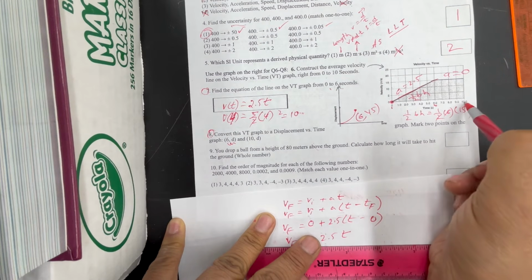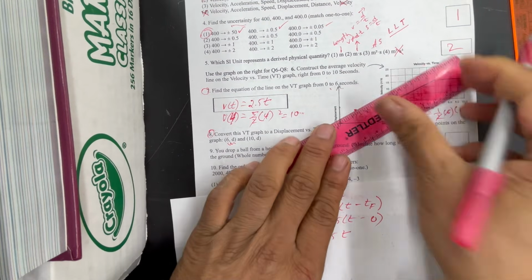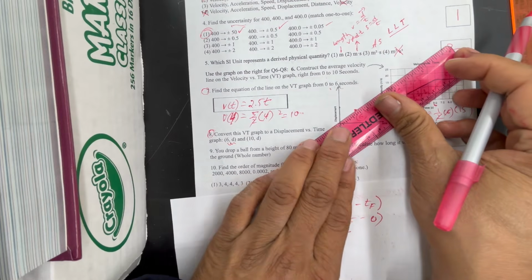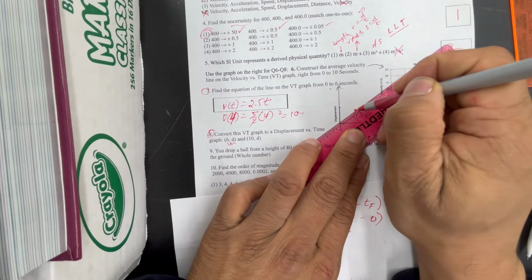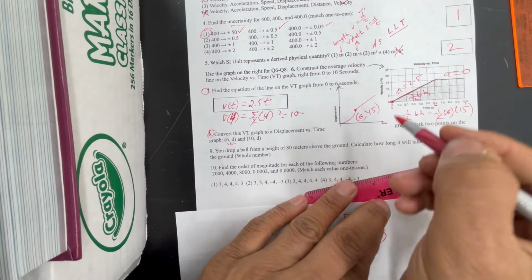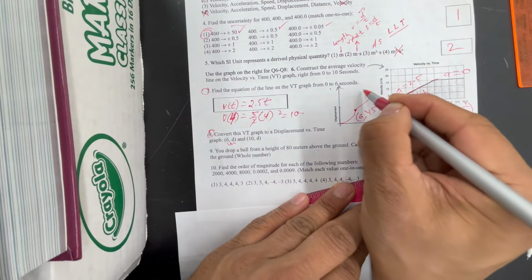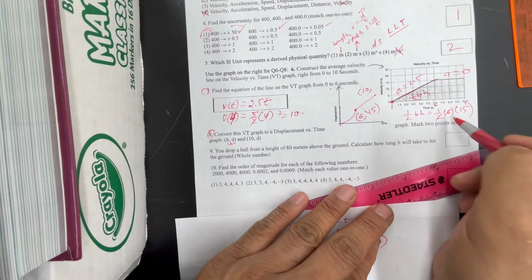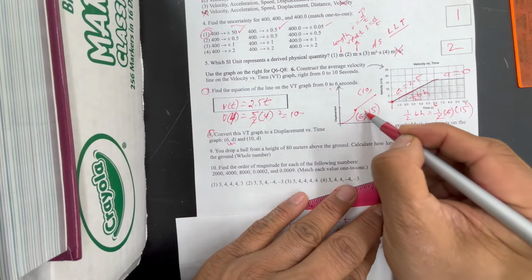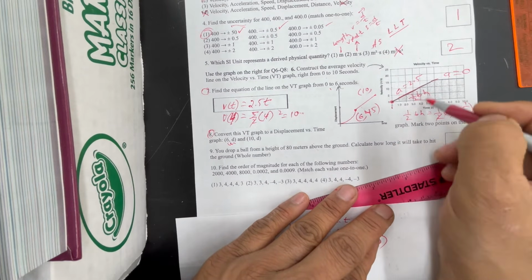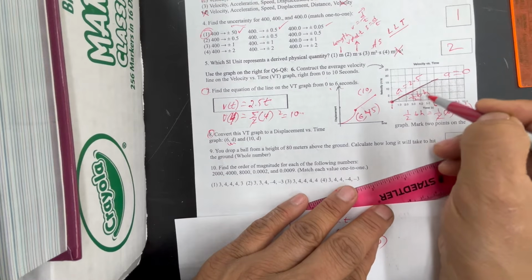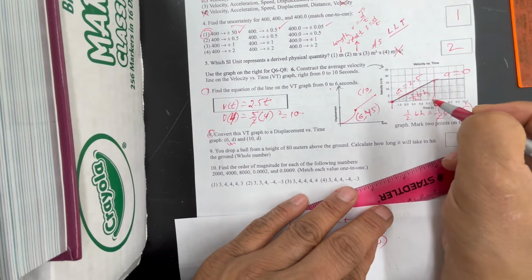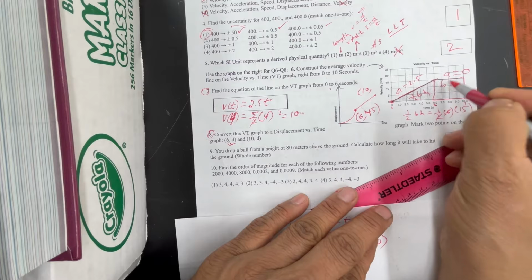From 6 to 10 seconds it is moving with constant velocity. So here is 10, so this is 10 comma. All right. So I have here 45, right? So this triangle is 45 and this rectangle is BH.